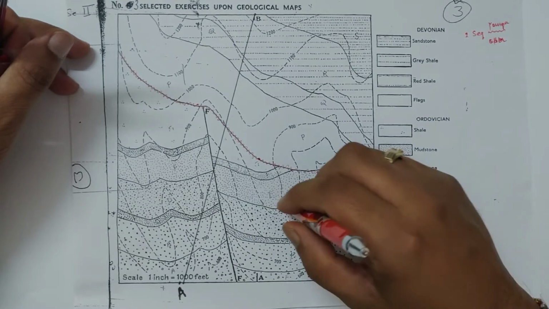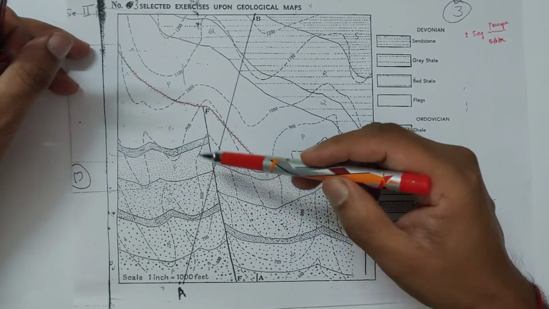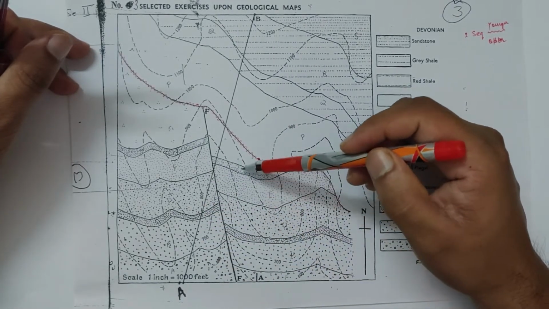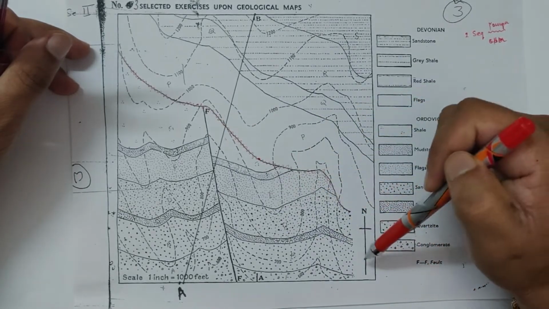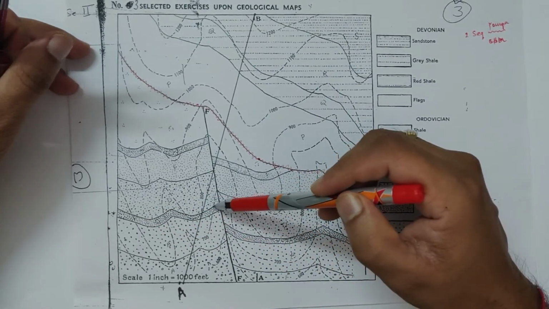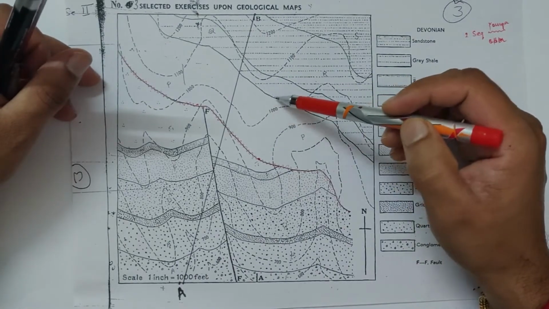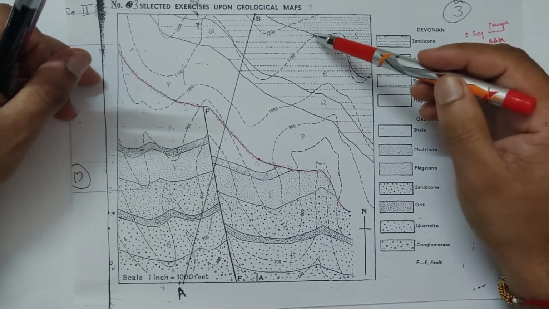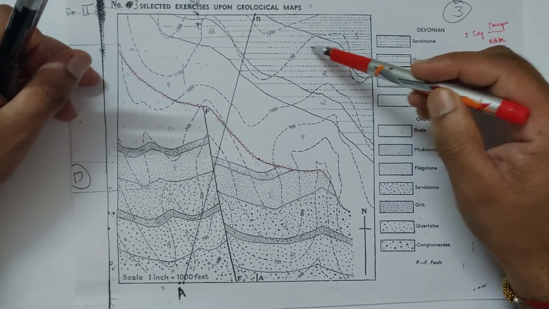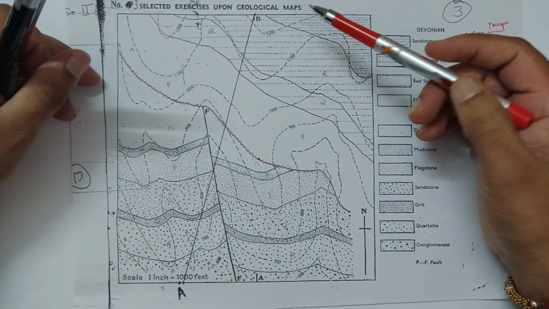Now let's analyze how many beds there are in the older sequence. We can see from the lithological variations that we have 1, 2, 3, 4, 5, 6, 7 beds. So we have 7 beds in the older sequence, and because one trace of a bed is intersected by more than one value of contour lines, it means they are dipping beds. In the younger sequence, we can see the younger sequence is also dipping because one trace is intersected by many values of contour. It means that trace is lying at more than one height. That simply indicates that the trace is inclined, or that the bed is inclined.